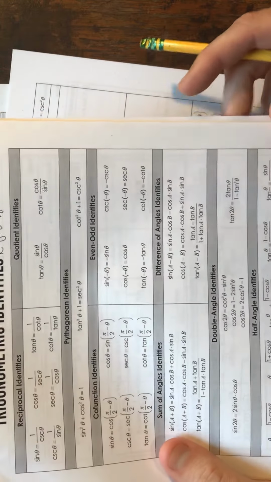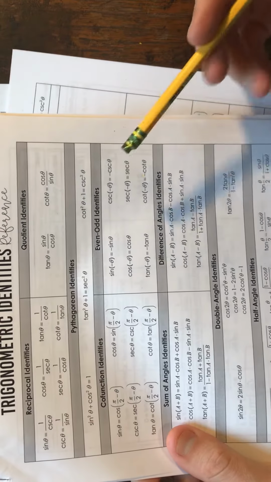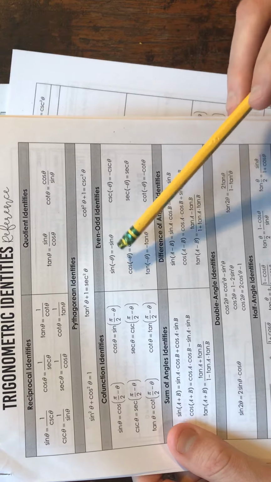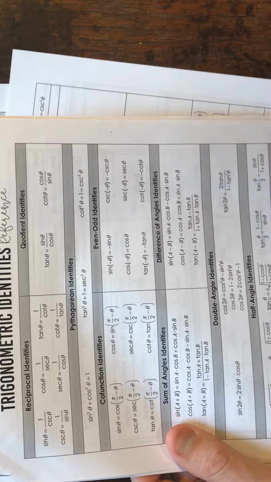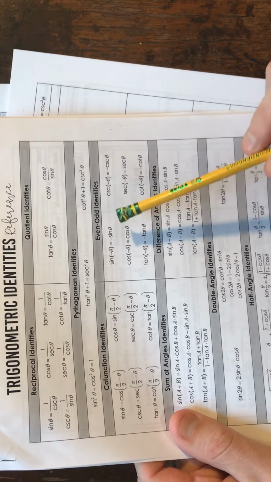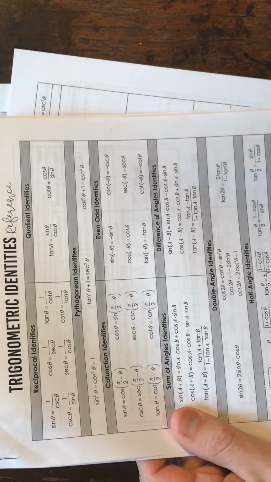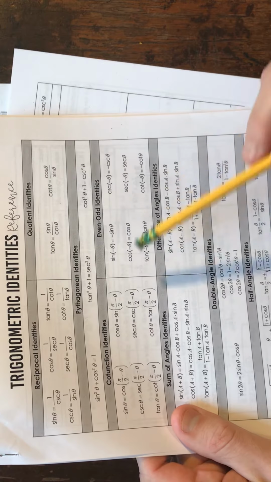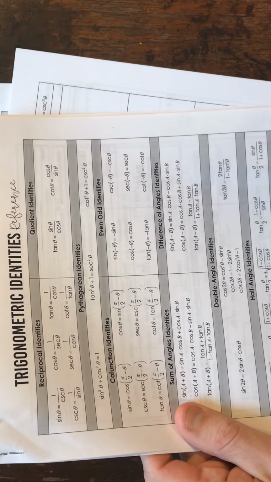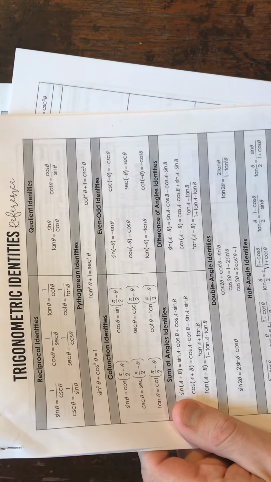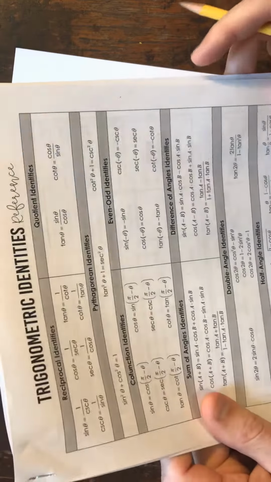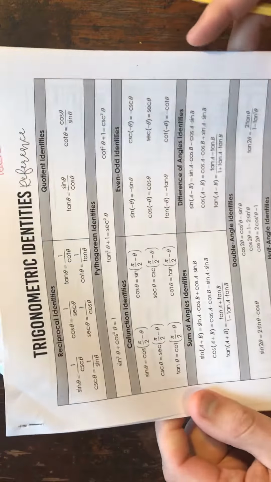And then we also have our even odd identities, and that's just that if we have a negative out in front of a function, and also a negative inside our function, they can actually end up giving the same exact function. So, for example, sine of negative theta is the same exact thing as negative sine of theta. And some of these work a little different. For example, if we have cosine of negative theta, we actually have the same exact thing as cosine of theta. Just got to keep an eye on all those. But these will all be available to you for any quiz or work I give you, so don't be too afraid. I know it's a lot of info.